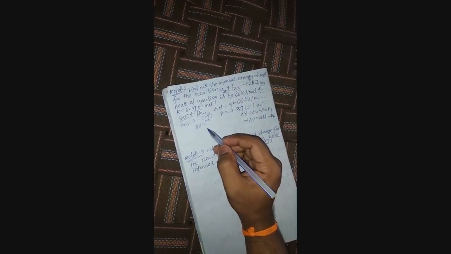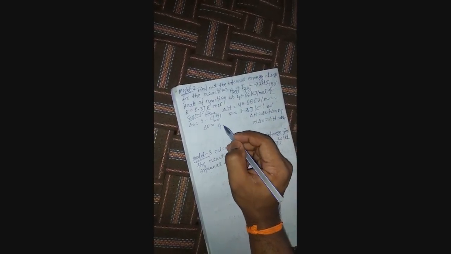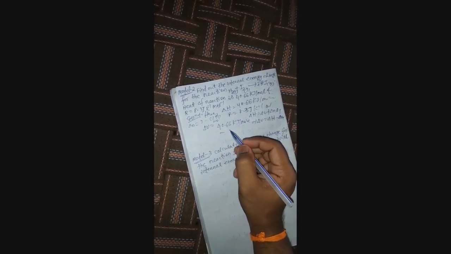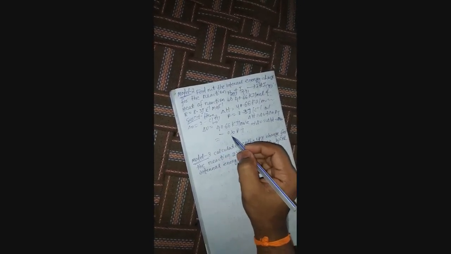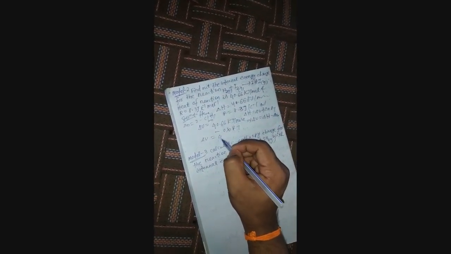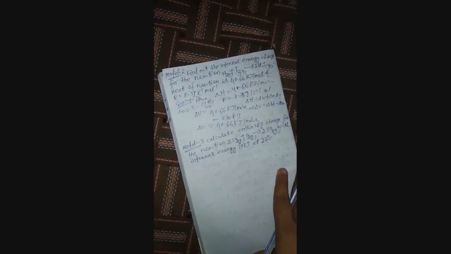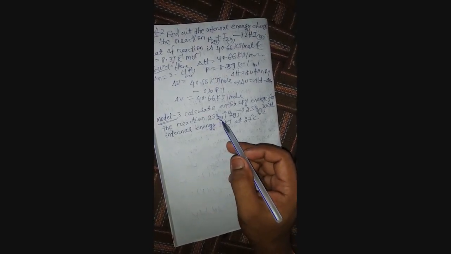Now we calculate del u. The del h value is 40.66 kilojoule per mole minus del n rt. Del n equals to 0, so 0 into rt is 0. Then we get here change in internal energy is 40.66 kilojoule per mole. Get clear?